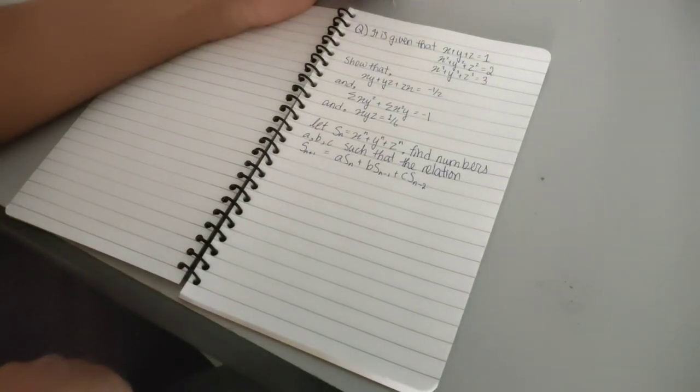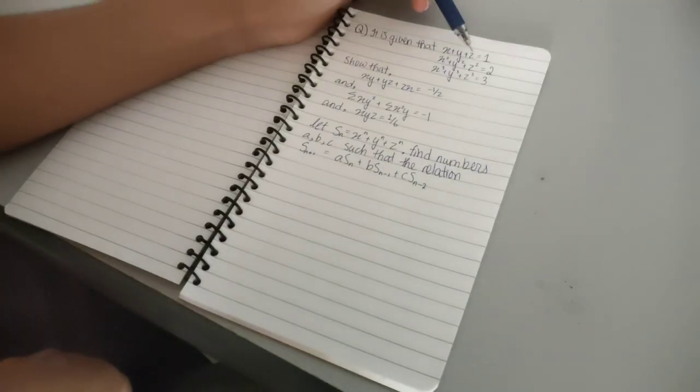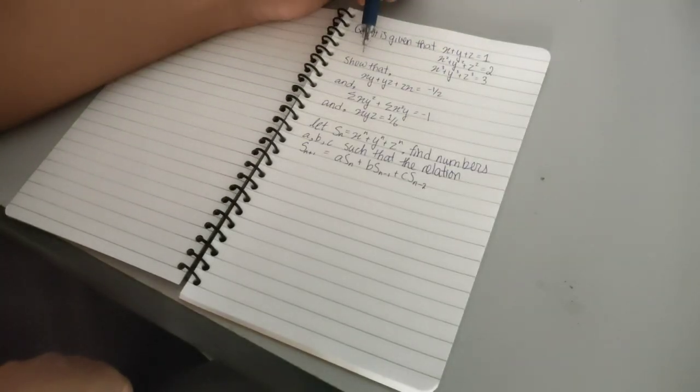It says that you have three equations that they've given you: x plus y plus z equals 1, x squared plus y squared plus z squared equals 2. Same thing with the cubics, equals 3. And they want us to show that xy plus yz plus zx equals minus a half.